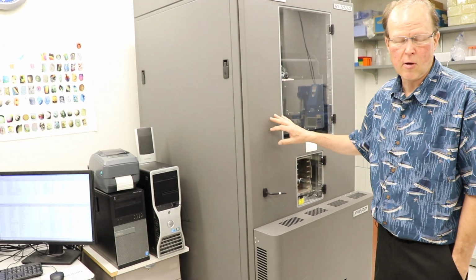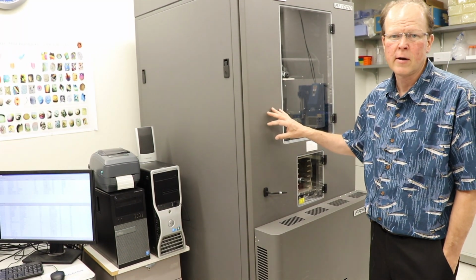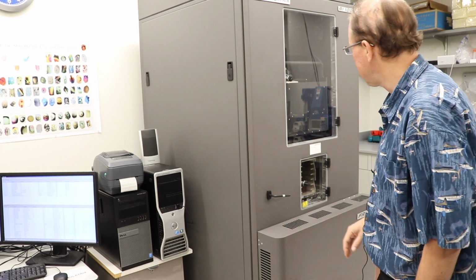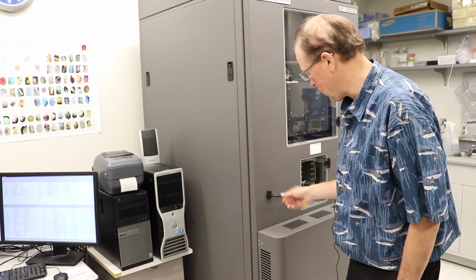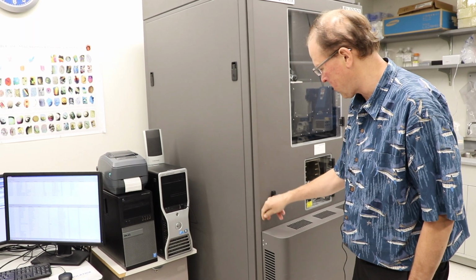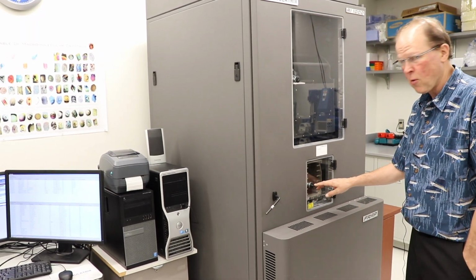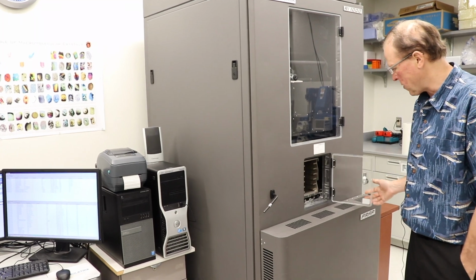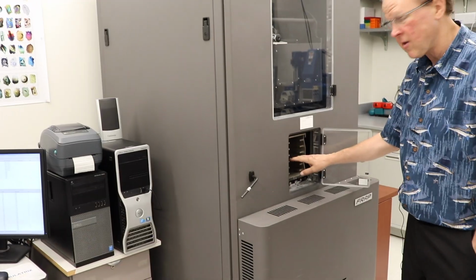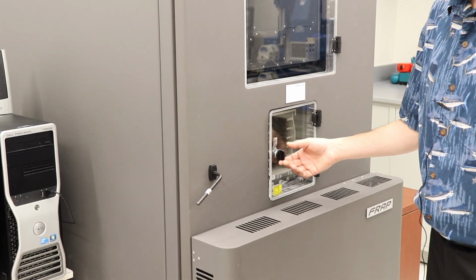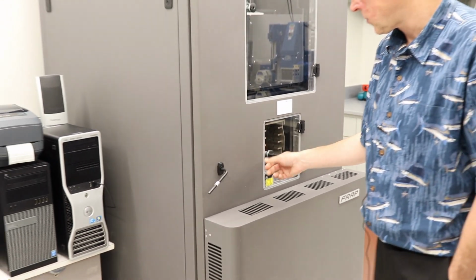This is the imager itself. It's also an incubator, so it is set at 20 degrees C all the time. I'm going to open the imager to show you the components inside. This here is the load port hotel, where if we open that, we can put our experimental plates in here, and the robotic hands will bring the plate into the system for imaging.